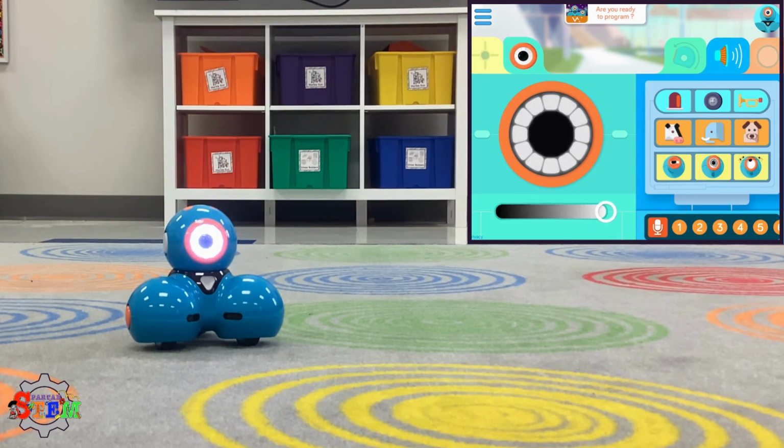The dark blue tab on the right side has all of his sounds and animations. When you push the different buttons, you're able to make him play the sounds and do his animations.